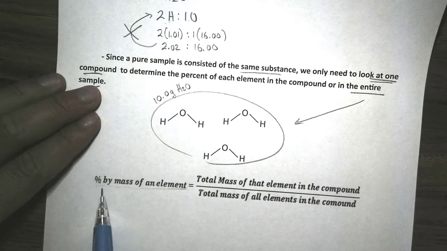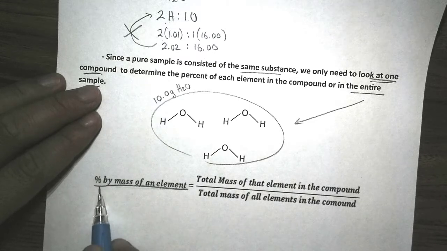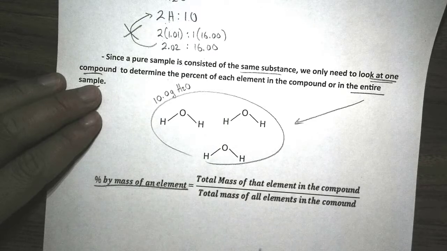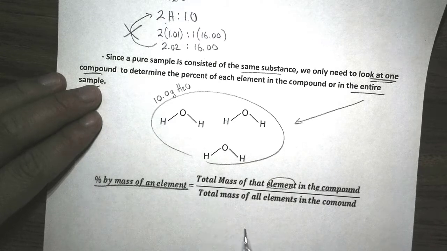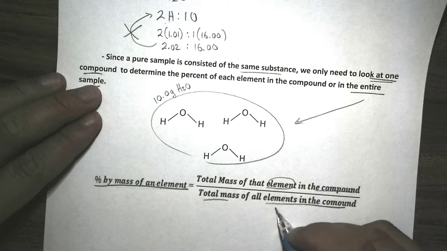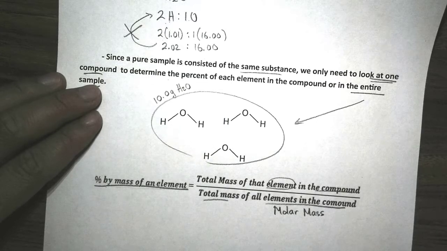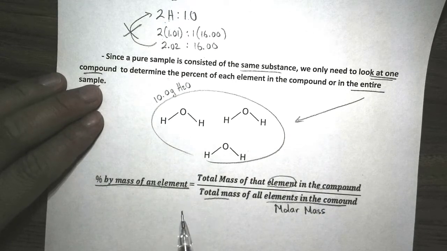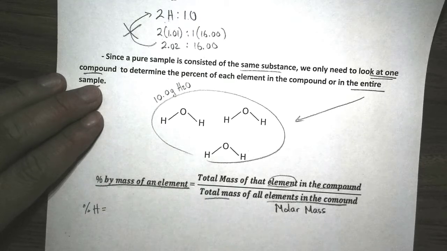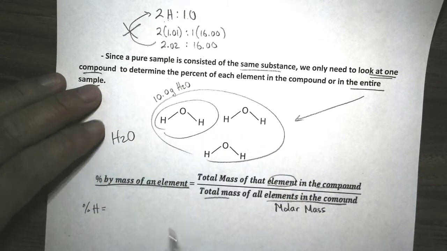So why is that so important? But first, let's look at the formula to find the percentage by mass of an element in a chemical formula. That is, the percentage by mass of an element is equal to the total mass of that specific element in a compound, which makes sense, divided by the total mass of all the elements in the compound. Basically, this is the molar mass of that chemical formula. Let's look at this sample more specifically. For instance, let's say I want to find the percent by mass for hydrogen. In this case, if we look at one compound, which is H2O, how many hydrogen does it have?